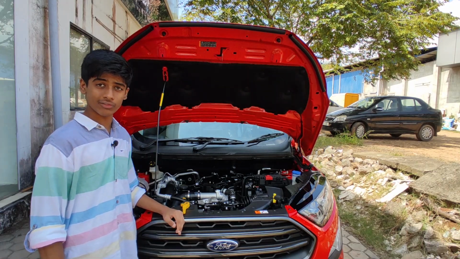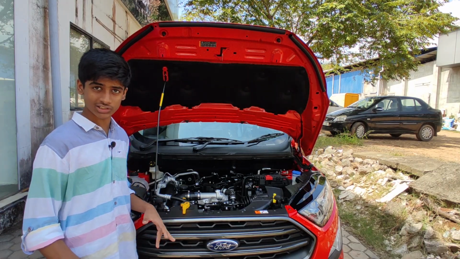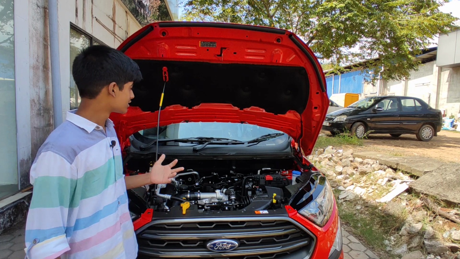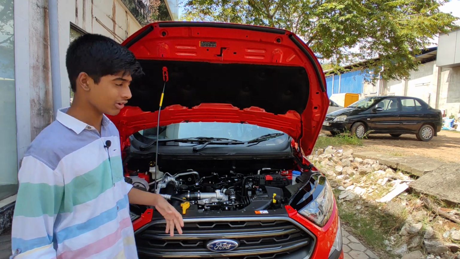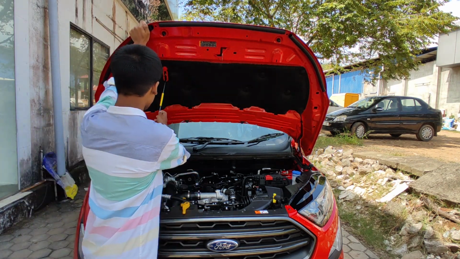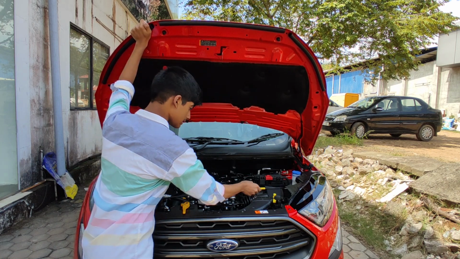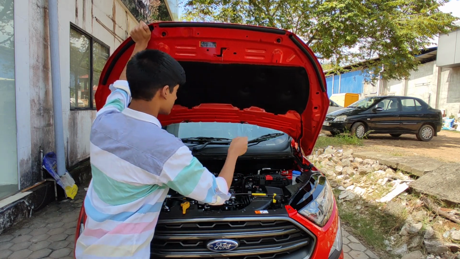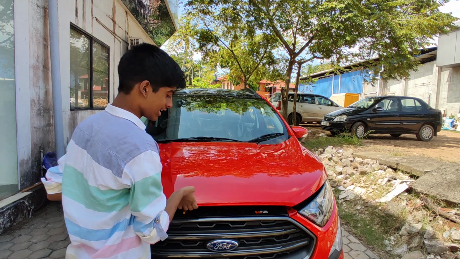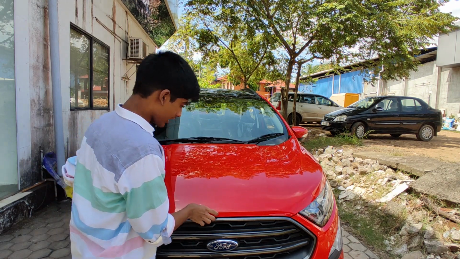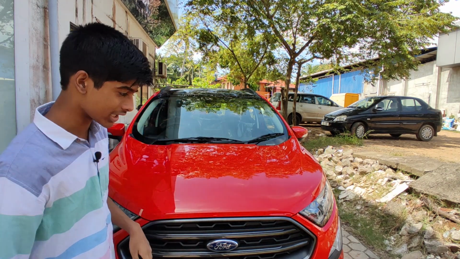So I think you might have got what the specifications of the Ford EcoSport are, right? Next let's head to the design, but before that let me close the engine bay. The engine bay is really heavy and solidly put together.